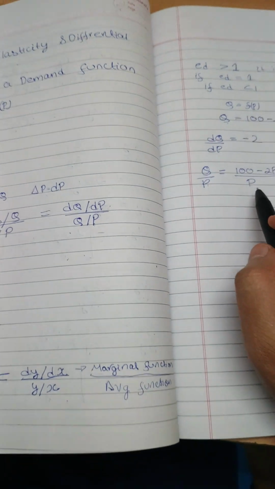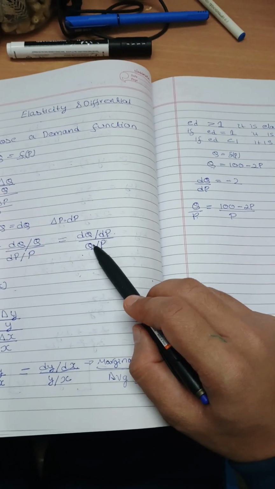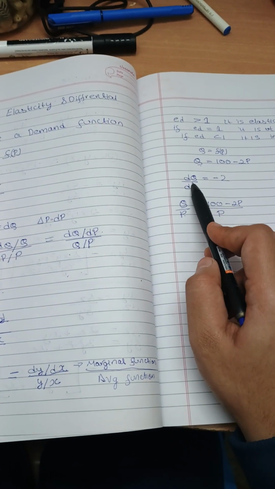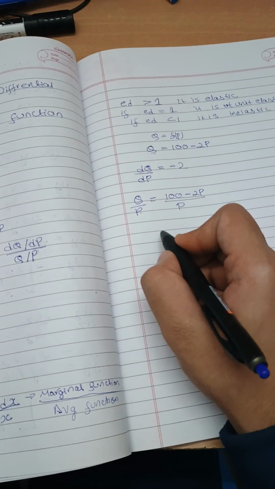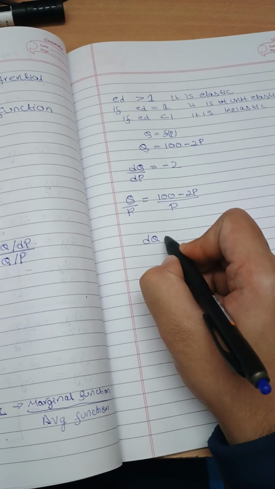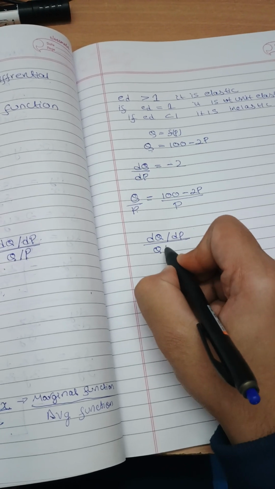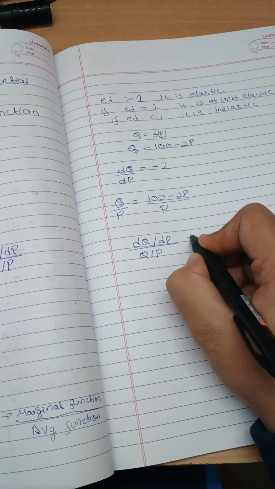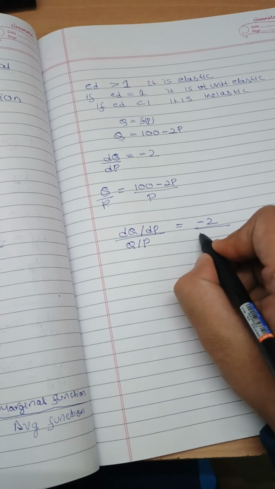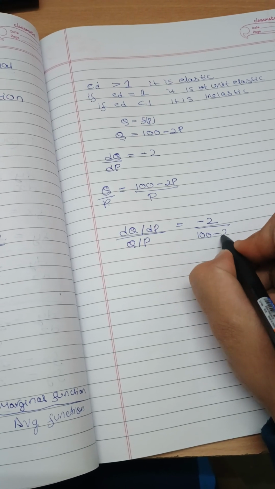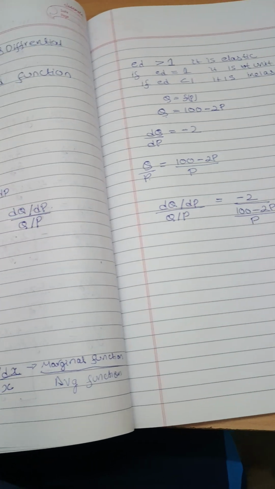According to the equation, we have to divide dQ upon dp by Q upon p to find the elasticity. Here we get minus 2 upon (100 minus 2p) by p.